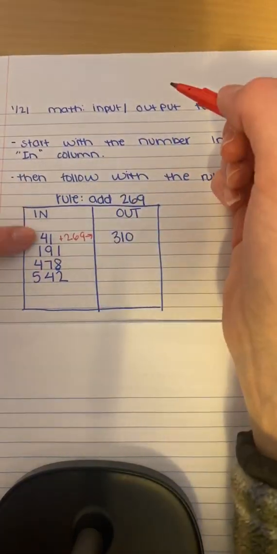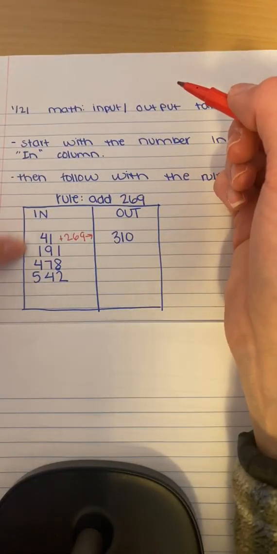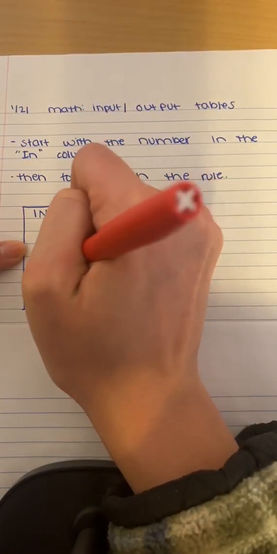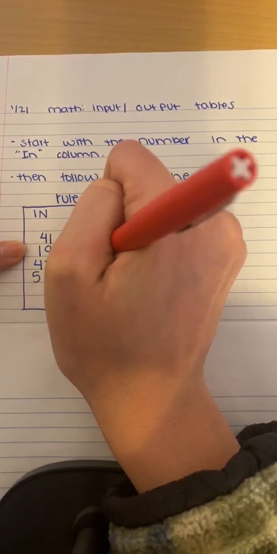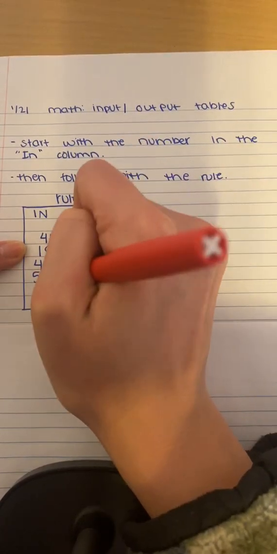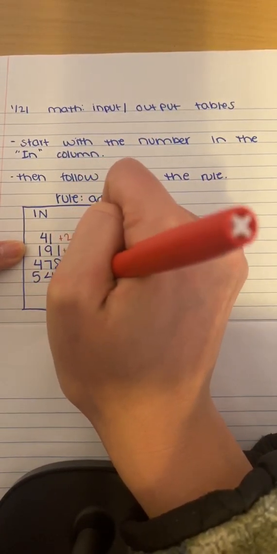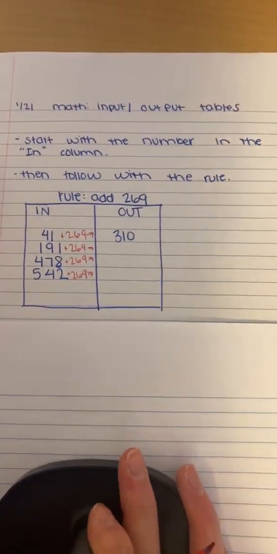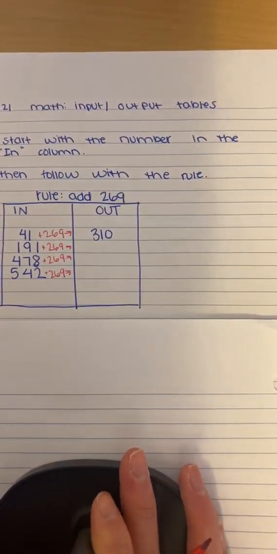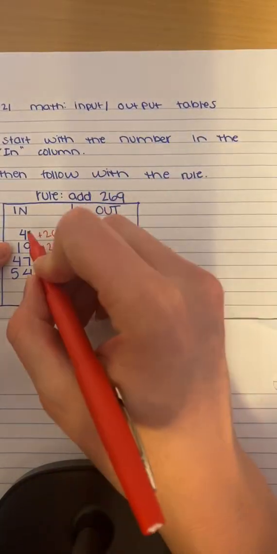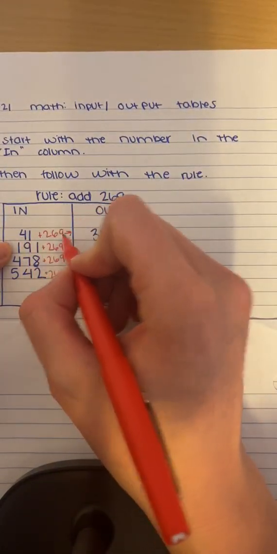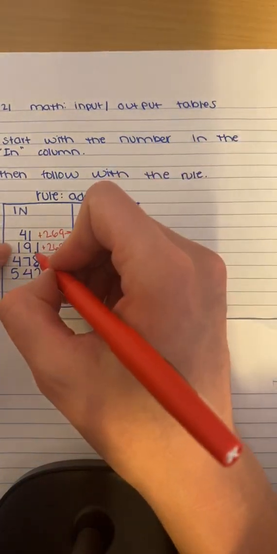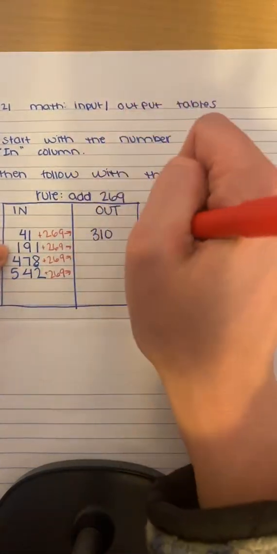So what we do to one number, since it's a rule, we have to do to the rest of the numbers. So we're adding 269 to all of them. If we do it to one number, we do it to the rest. Now this might get confusing, so make sure as you do your work today, you also have a piece of paper to write the answers out. They did the first one for us, so 41 plus 269 equals 310. Then we have to go to the second number and do that.